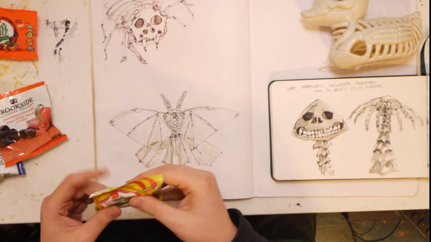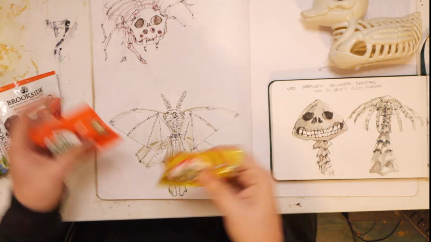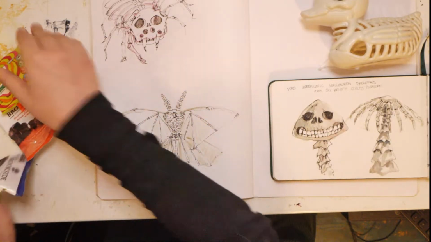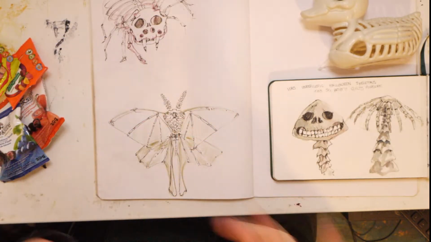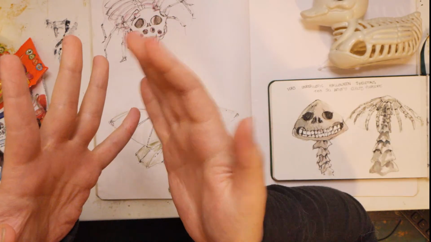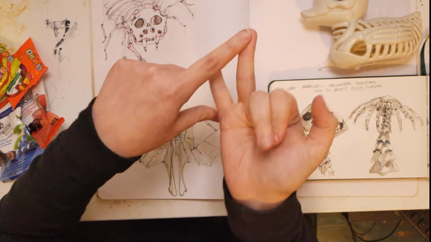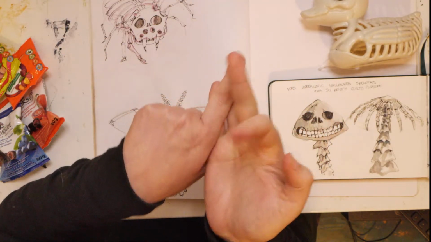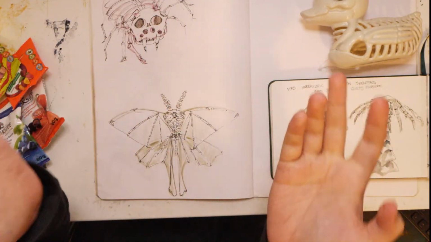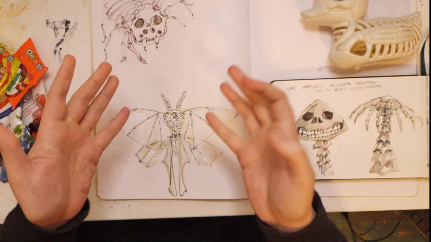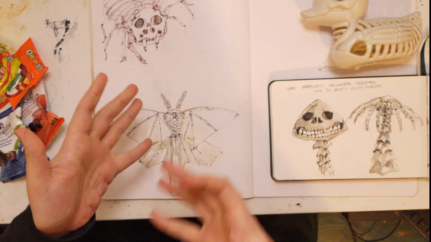So the gummies are going to be more popular, the chocolates are going to be more popular. Since there's little kids coming to our house, we also have juice boxes and squeezy applesauce, because they're little, barely eating food children.